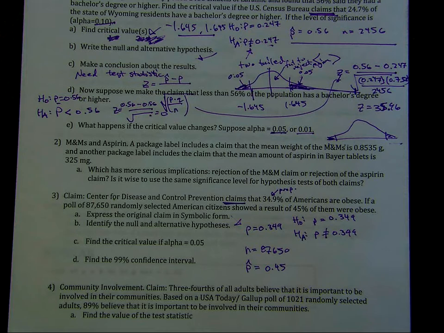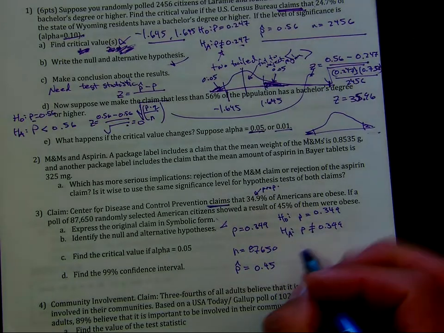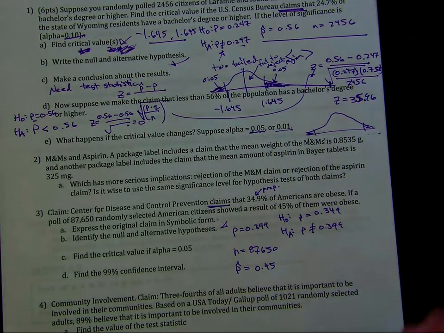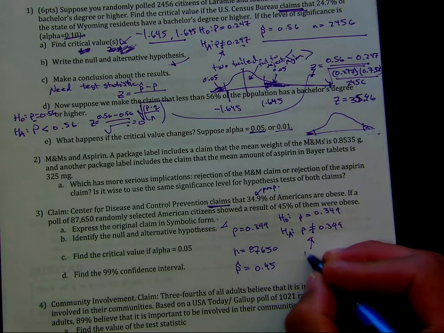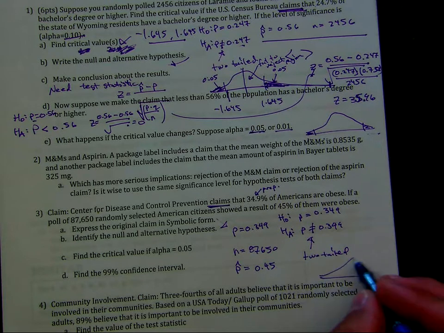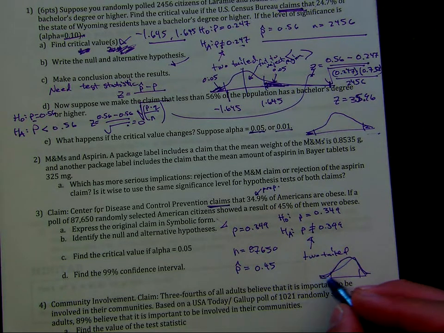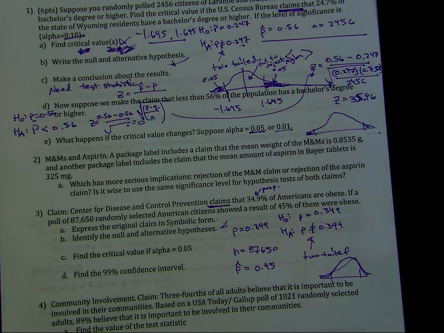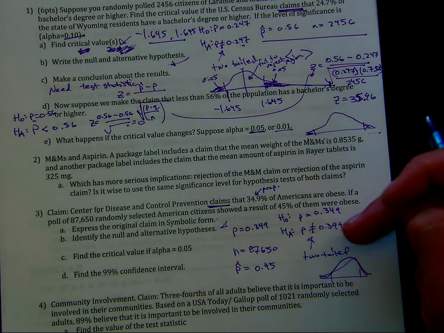So in this case, our null and alternative, we have that. So what's nice about this is this tells us two-tailed. So that means we need to find two. Sorry, the distribution was really not well drawn. But it tells you we're going to use the normal distribution because we're using proportion. It tells us it's two-tailed.